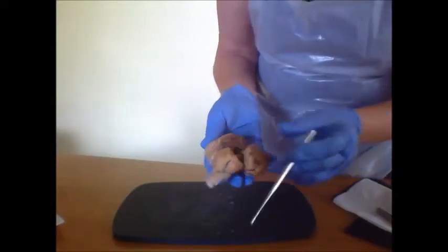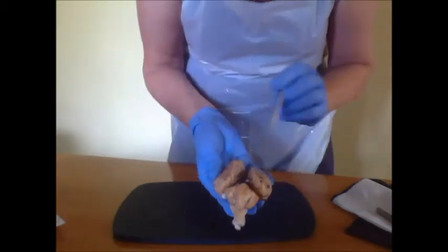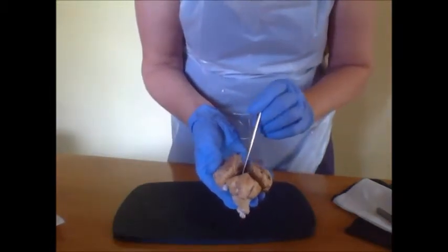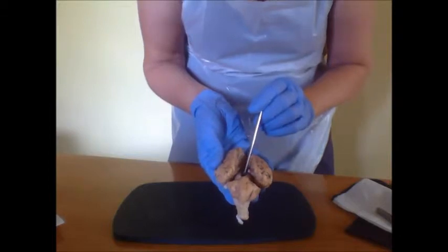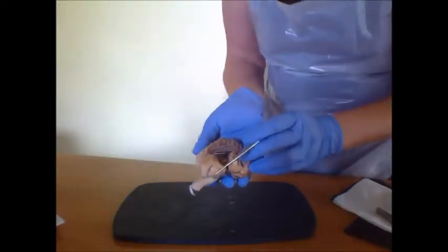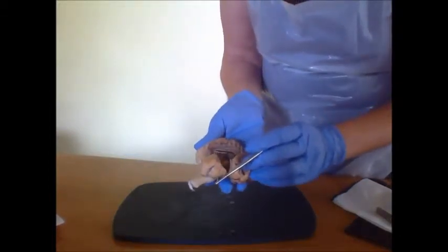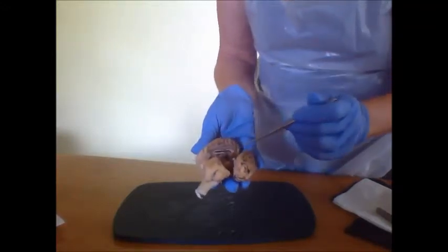Then we would have the pineal body. Now, if this was joined together, the pineal body would be anterior of both the colliculi, which are just under the thalamus.